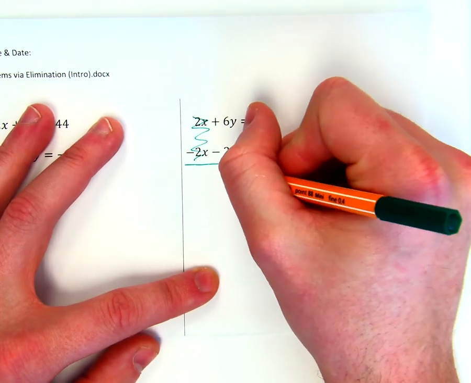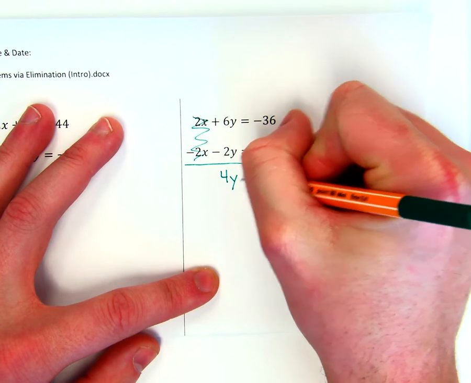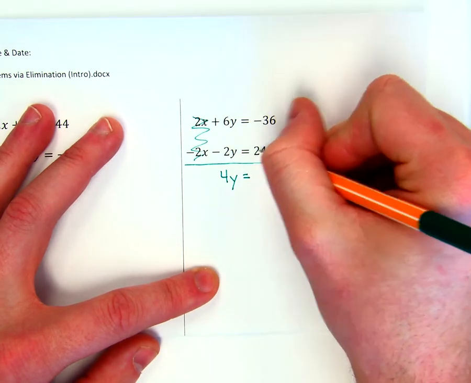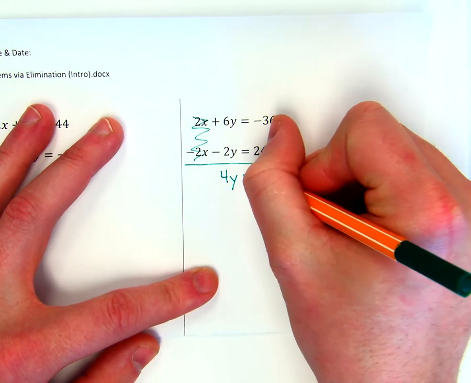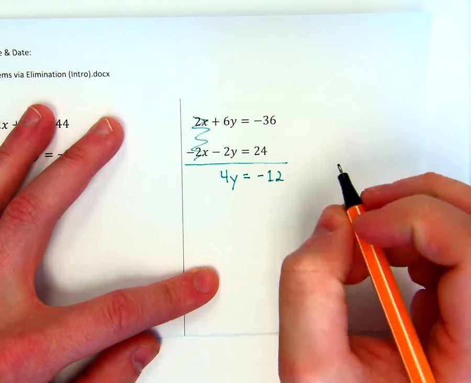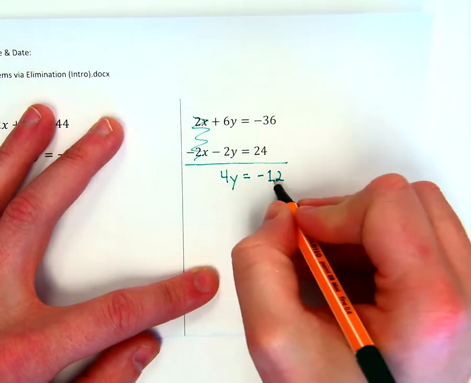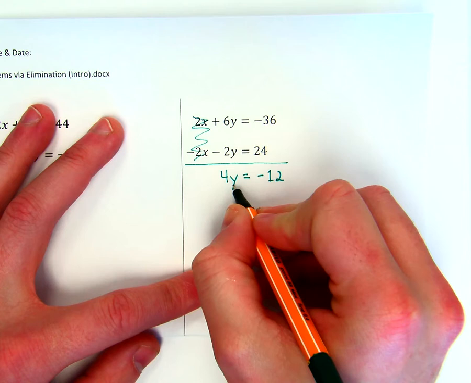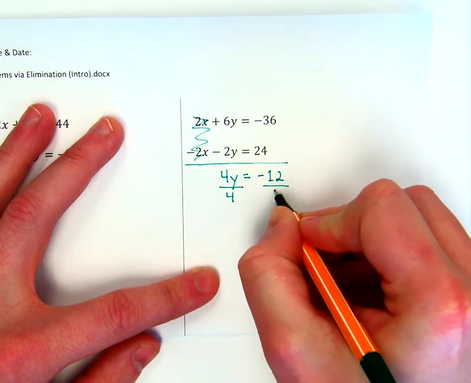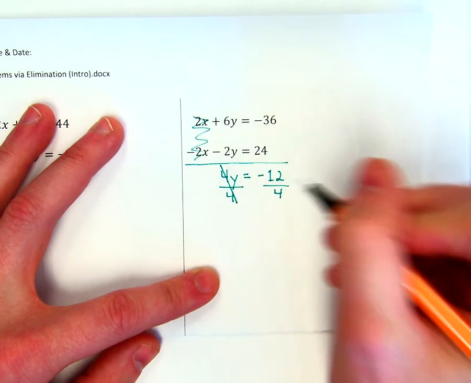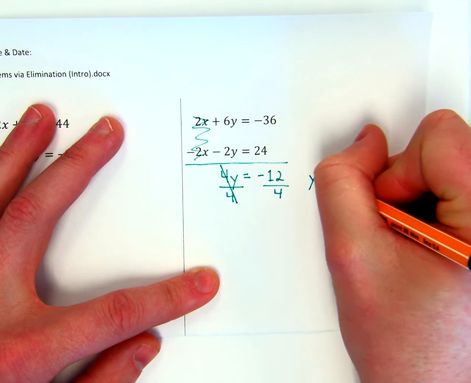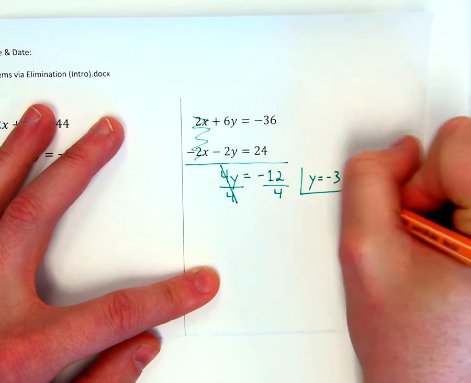6y take away 2y leaves us with 4y's. Negative 36 combined with positive 24 is negative 12. After the first step, these typically turn into one-step equations. 4y equals negative 12 can be solved by dividing 4 on both sides. The times 4 and divide 4 cancel out, and we find that y equals negative 3.